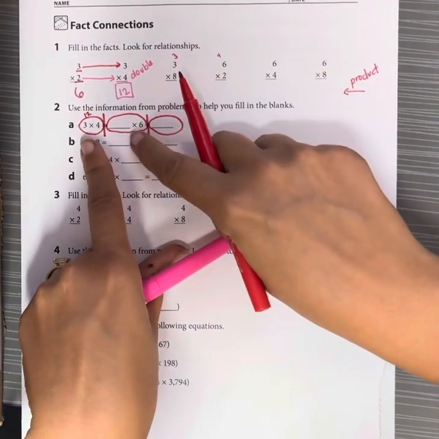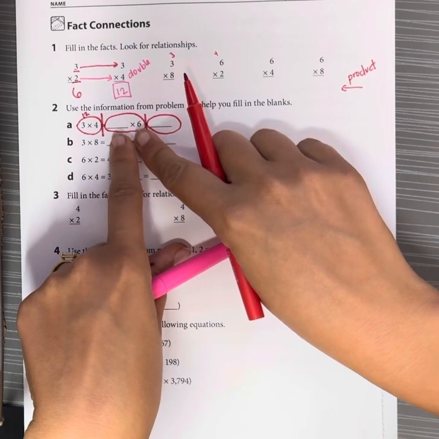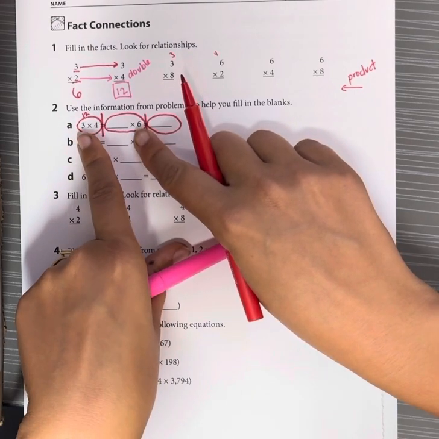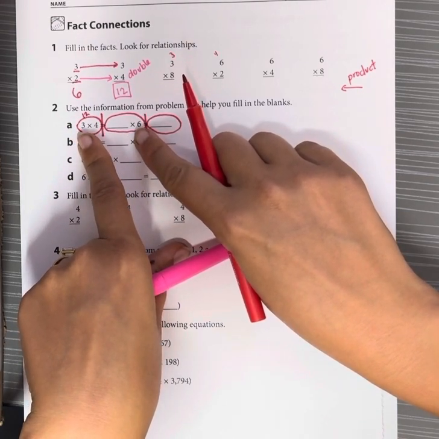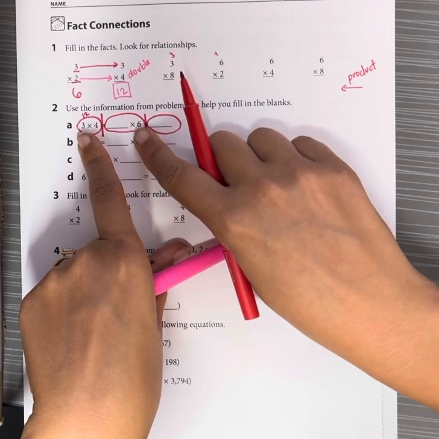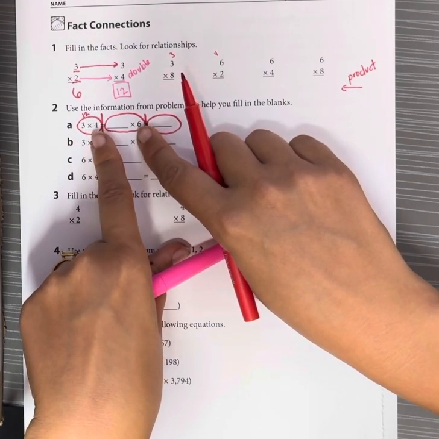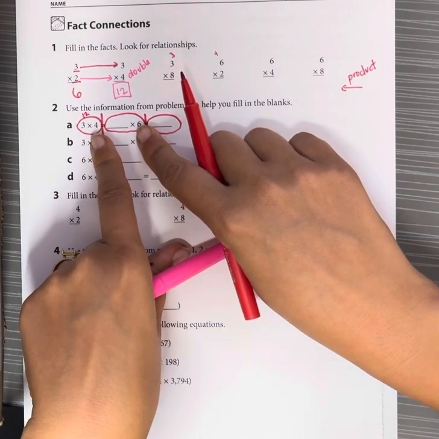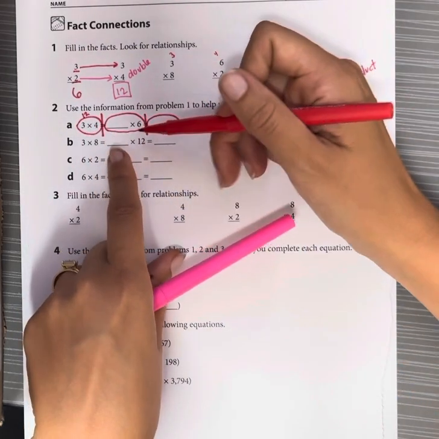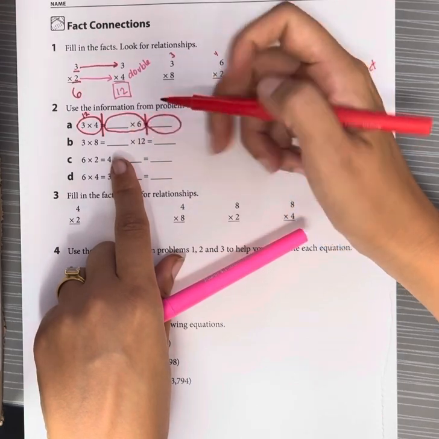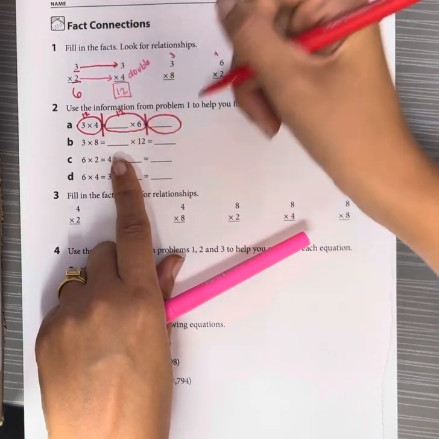Now when I look over to my next section of problems, I notice that a factor changed from 3 to 6. I can get from 3 to 6 by doubling it. So that must mean that I halved my other factor. Or I could also ask myself, 6 times what is 12? And that's how you can get that answer there.